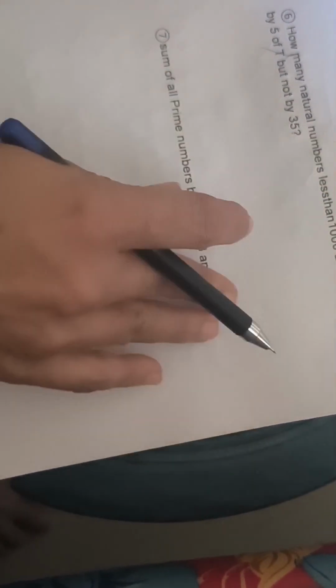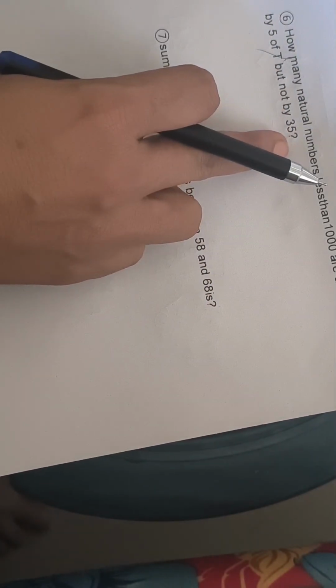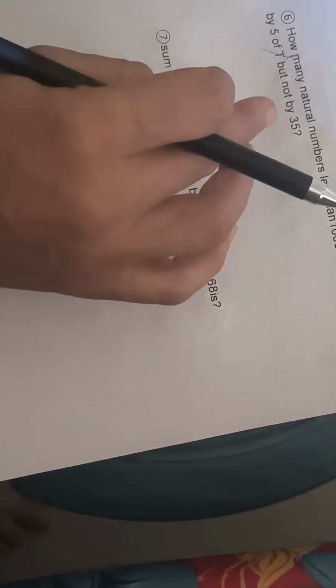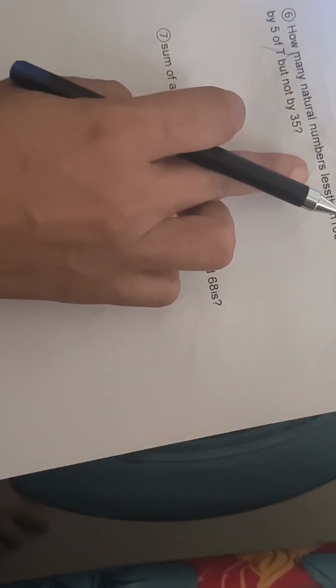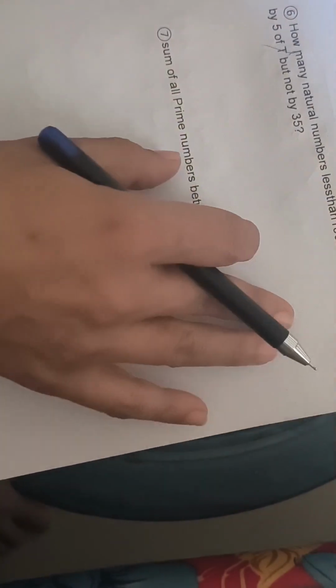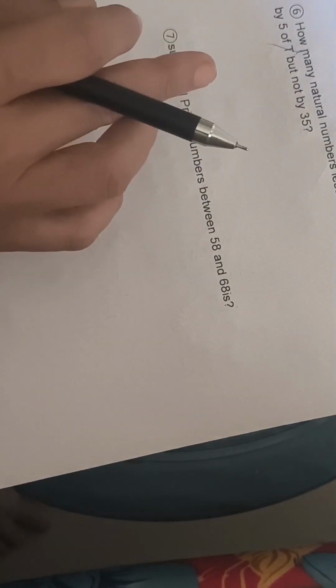That is 11. Okay. How many natural numbers less than 1000 are divisible by 5 but not by 35? So the logic is 35 is a multiple of 5. It means that 5 times 7 is 35. So it is a multiple. Whatever number is divisible by 35 will be divisible by 5 also. So now we have to find the natural numbers less than 1000 which are divisible by 5 but not by 35.